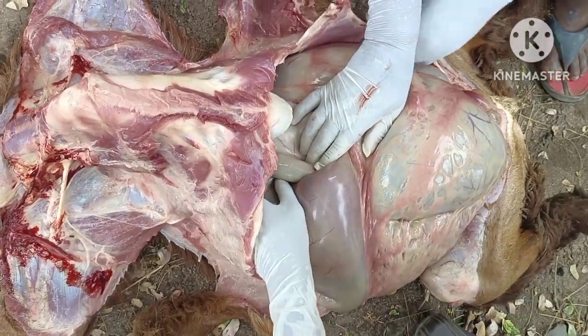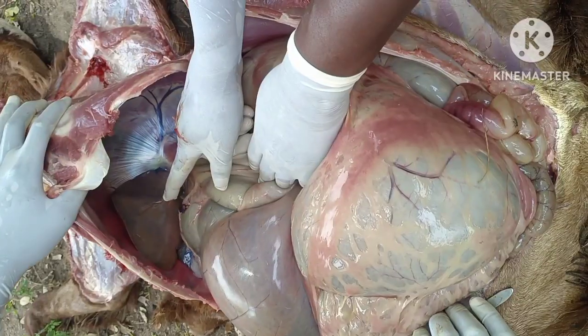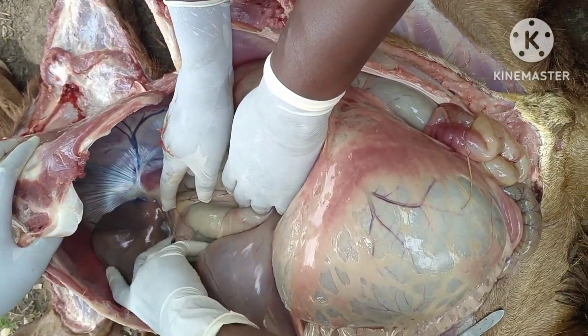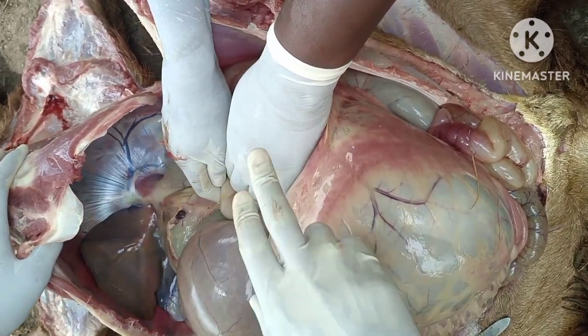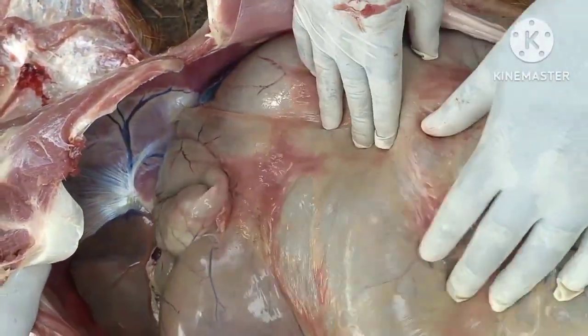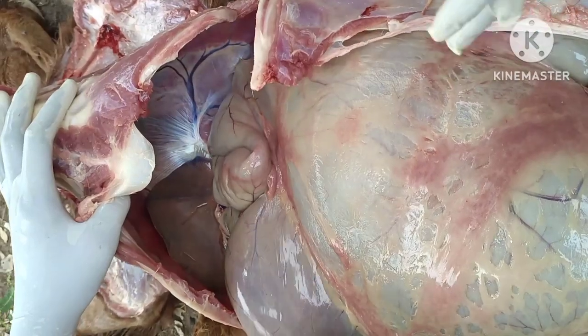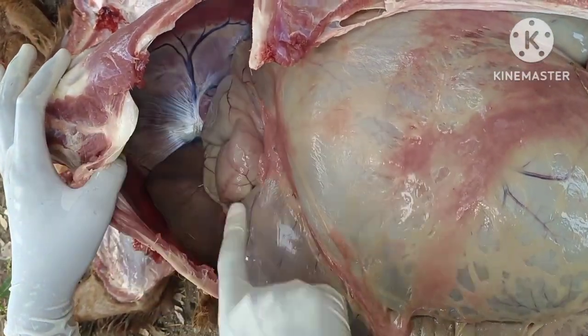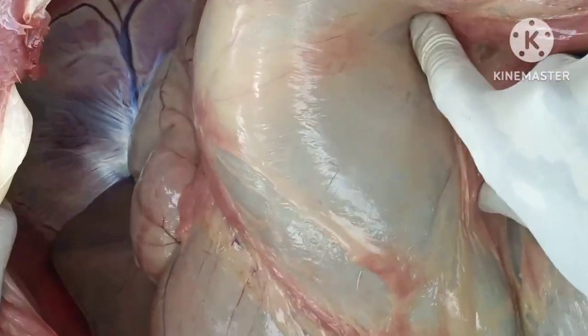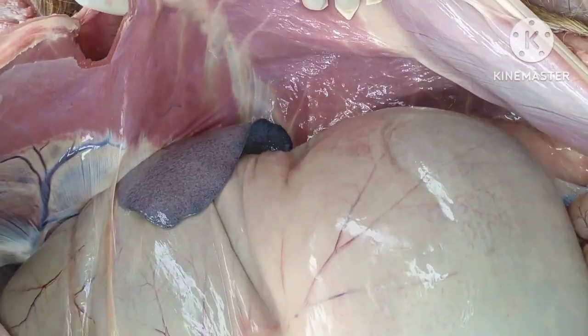And after that, if we closely look into the internal organs, this is the liver, and that soft glistening appearance is the diaphragm, and here this is the abomasum, and this is the rumen, and this is the spleen.